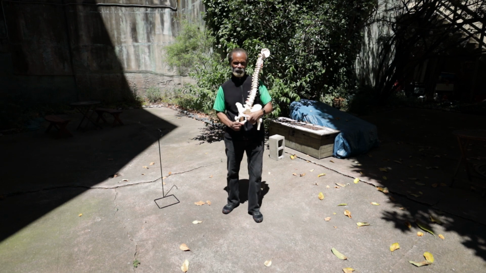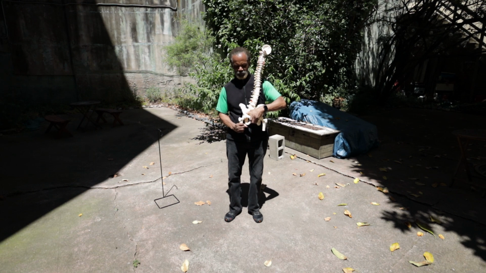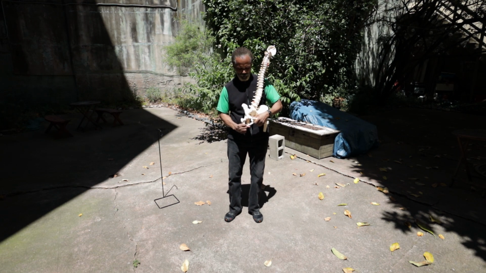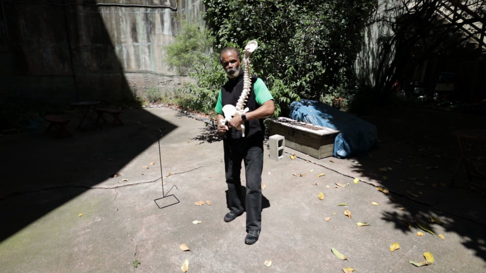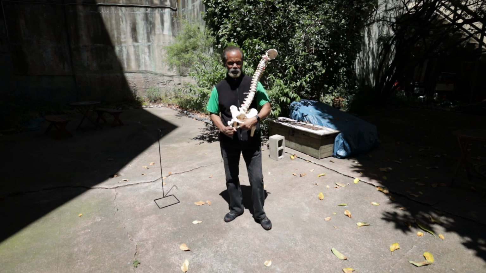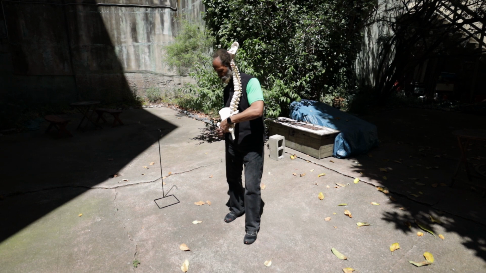Now, what happens if the distal bone doesn't move and the proximal bone moves? What if the pelvis rotates while the distal bone is still? What motion do we create? We still create internal rotation.